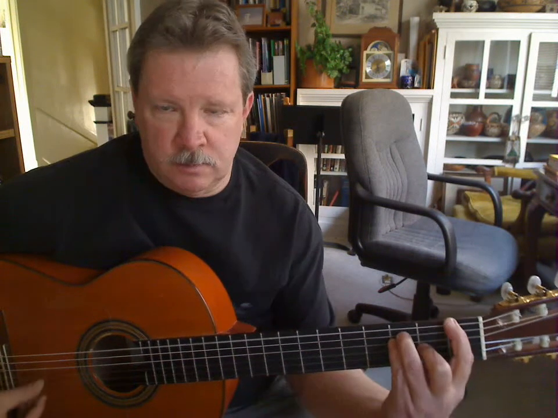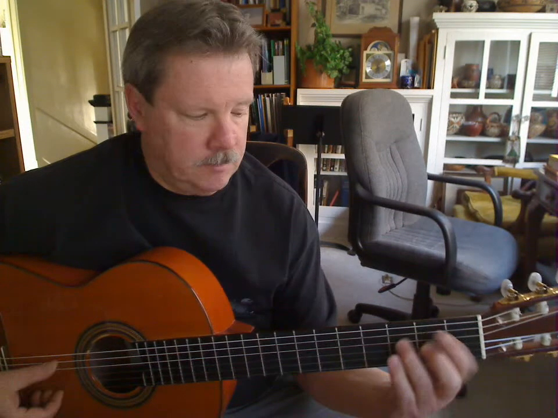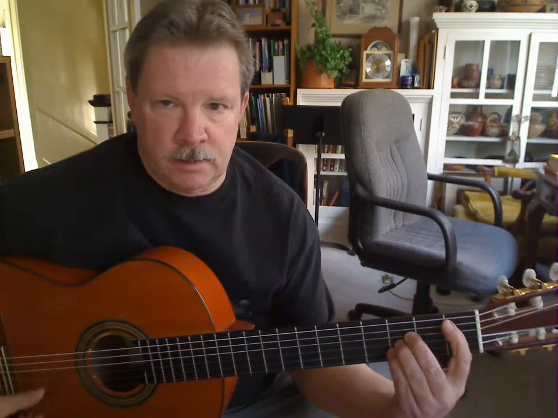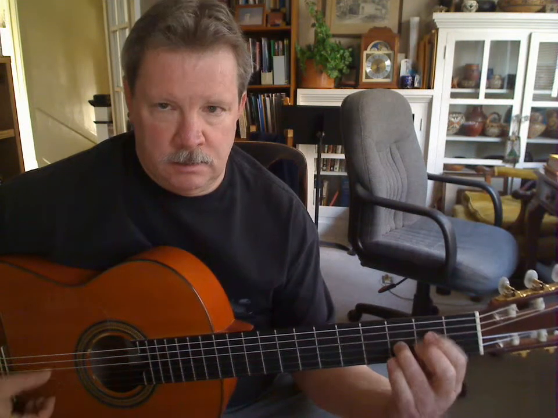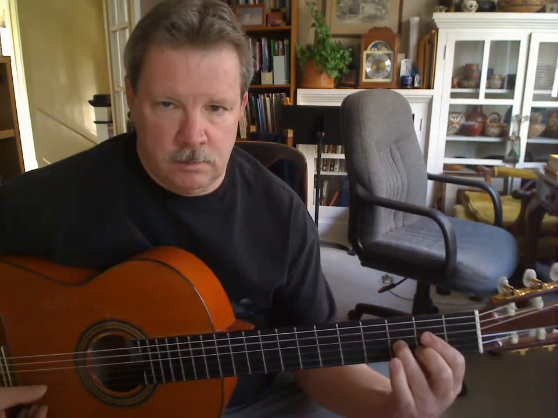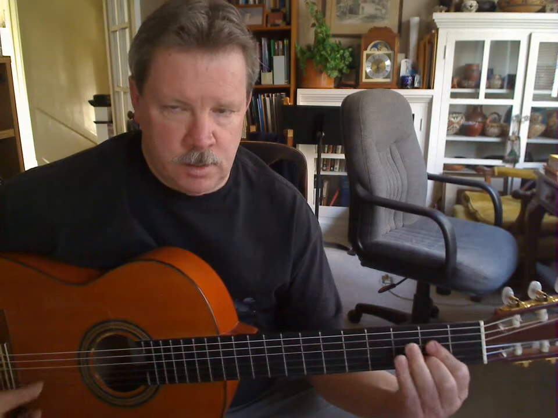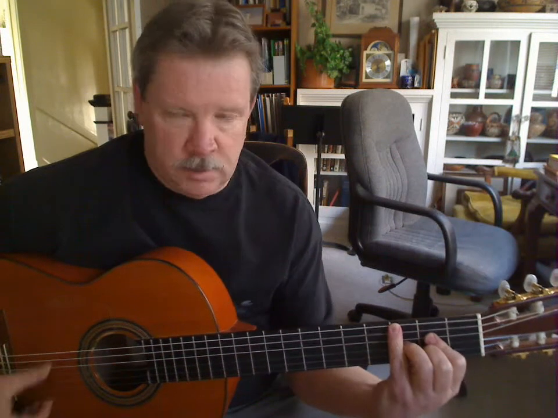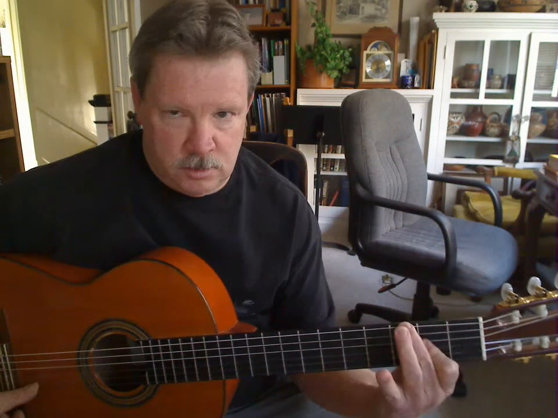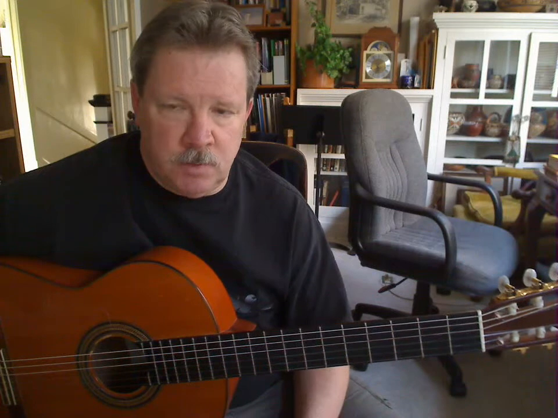F to E. Okay, in the key of A Phrygian, it's B flat to A. 2, 1, 2, 3, 4, 3, 2, 1. 1 with a flat 9. Okay, now the alternative cadence is very closely related to that in the Phrygian mode.